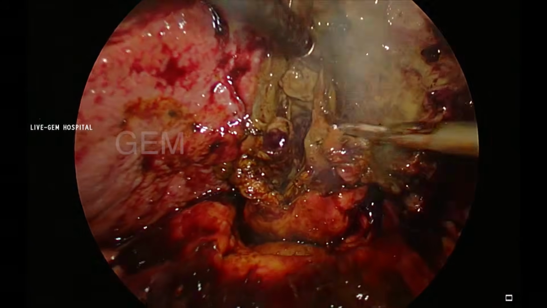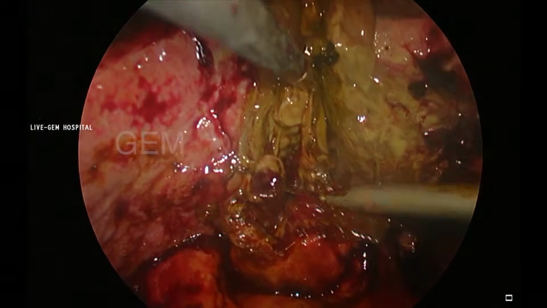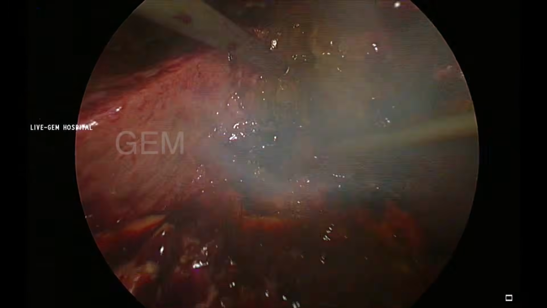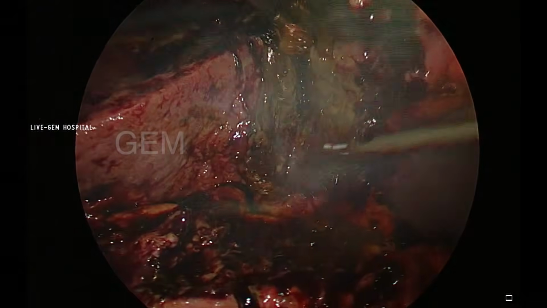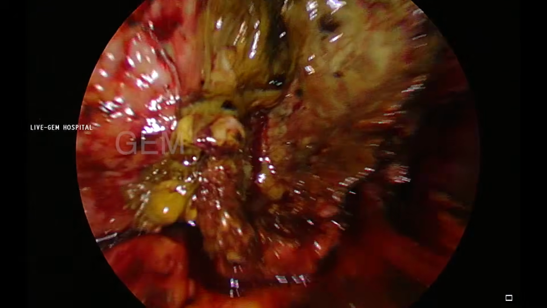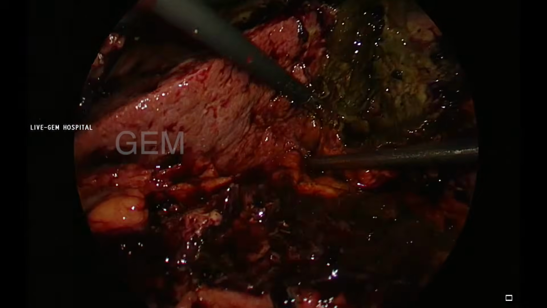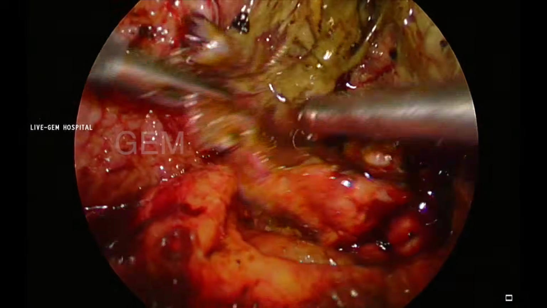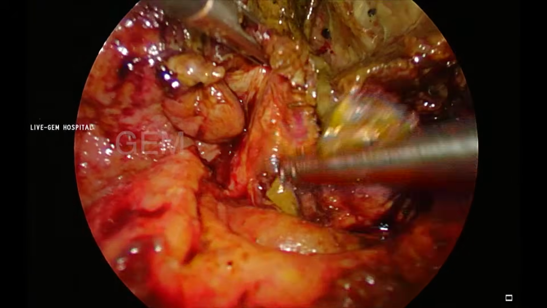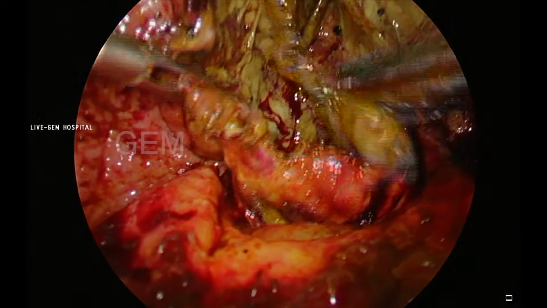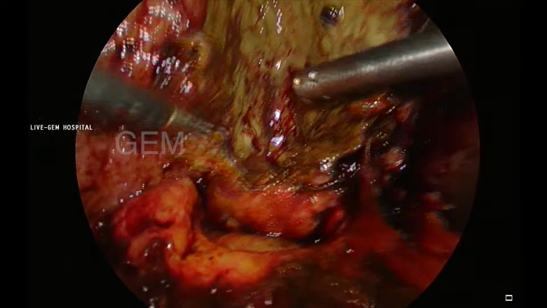So all the infundibular mucosa is being removed, and then it is excised using the ultracision forceps. Check. You can see there is no green color covering of the infundibulum. So still some green color is there.